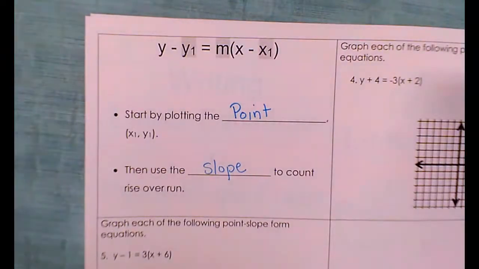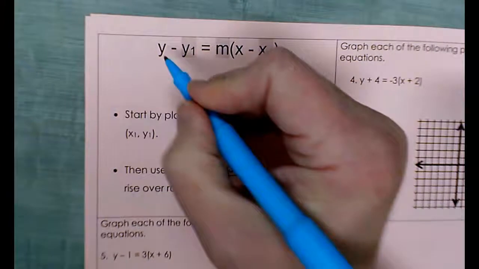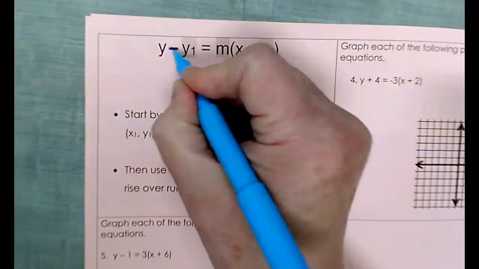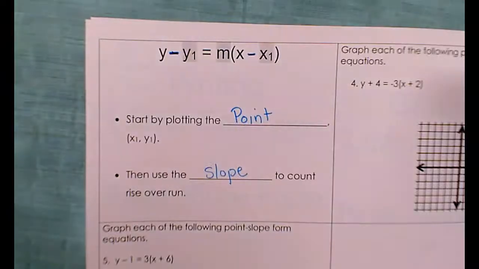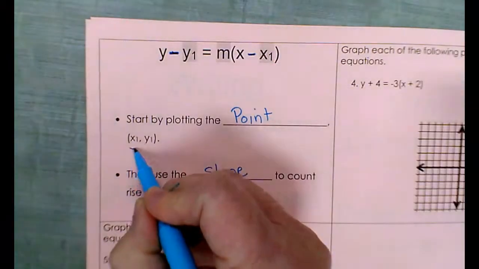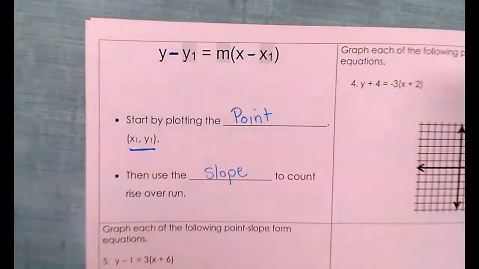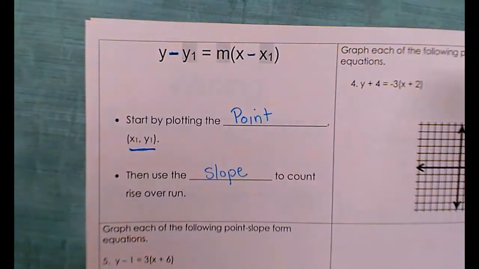Now, here's the tricky part. The equation has minus signs in it. That means that when I take this xy point out of the equation, I have to change the signs.